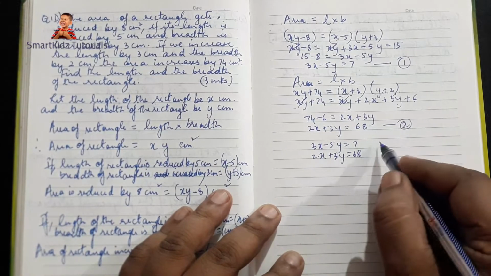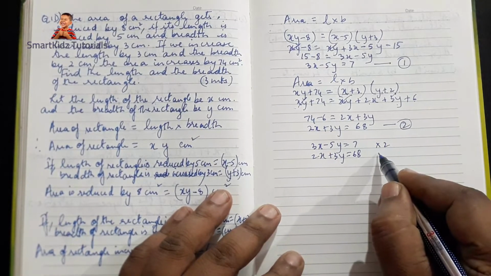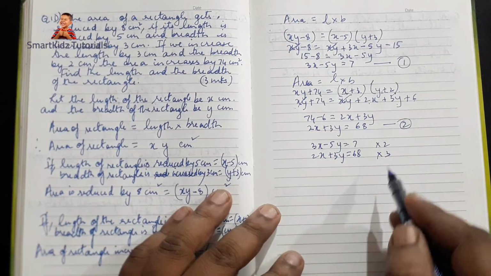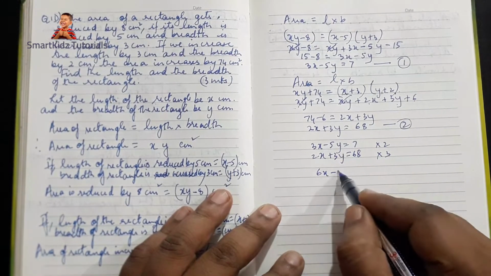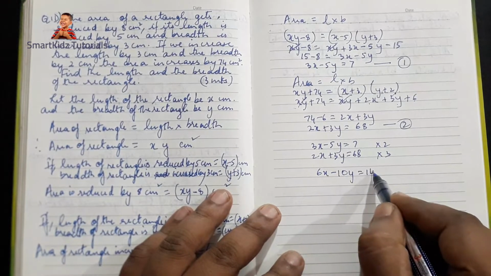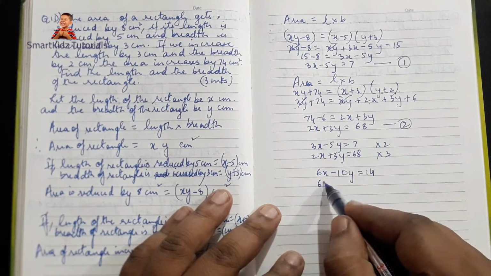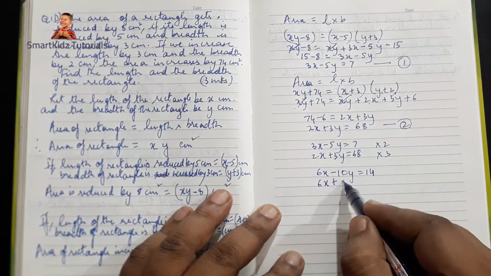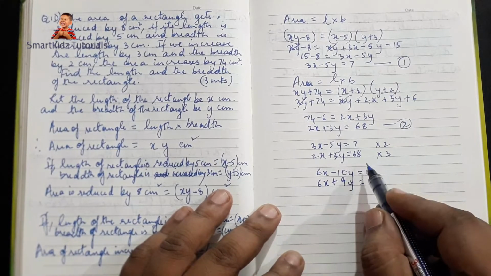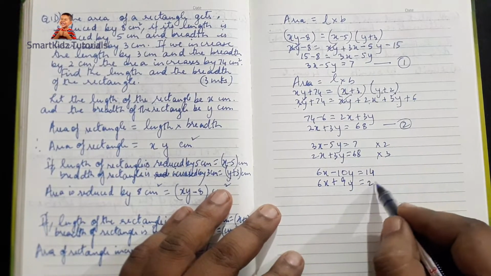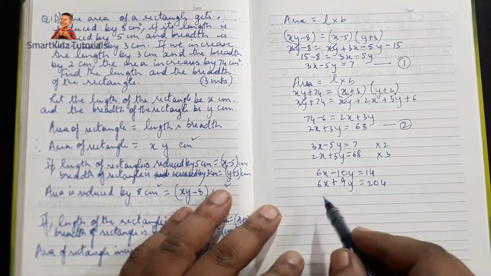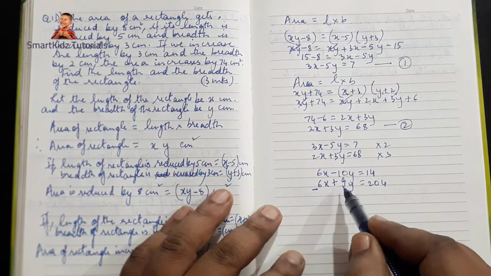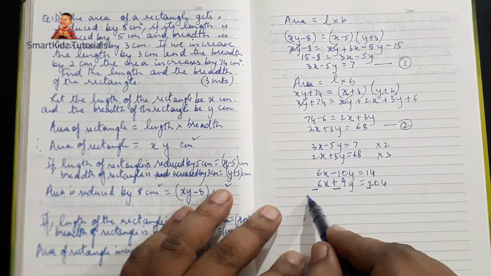So I'm going to multiply equation 1 by 2 and equation 2 by 3. So 2 into 3 gives us 6x minus 10y equal to 14. 3 into 2 will give 6x, and 3 into 3 will be 9y, and 3 into 68 gives us 204. Next I'm going to change the signs throughout. So this will become minus, this will become minus, and this also will become minus.